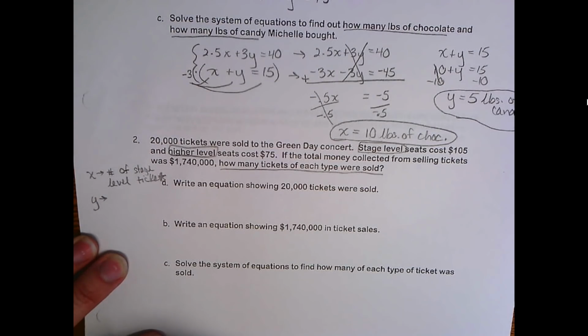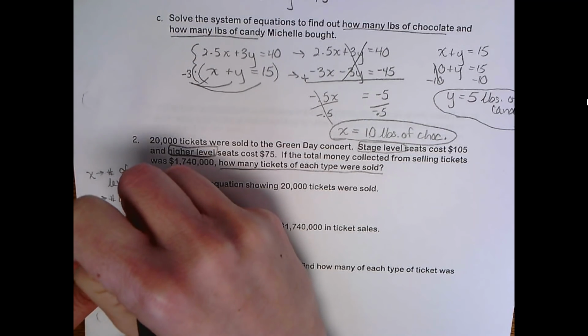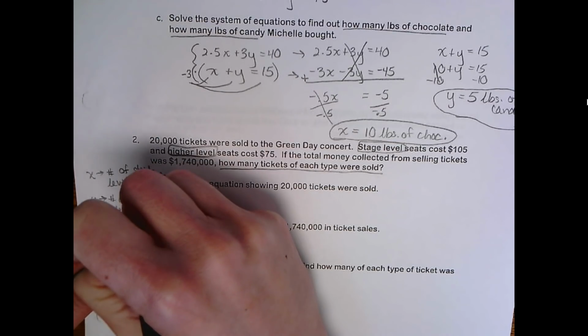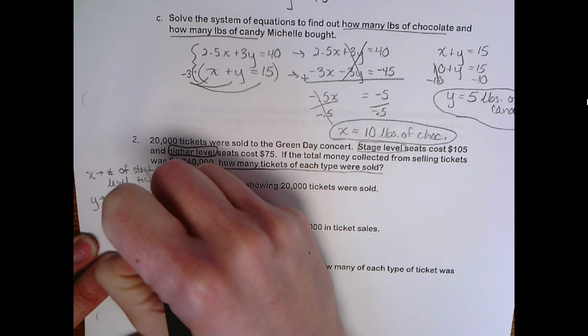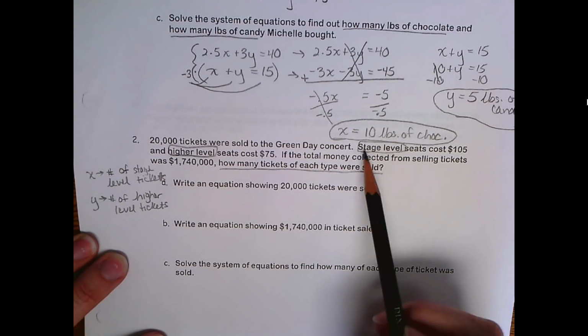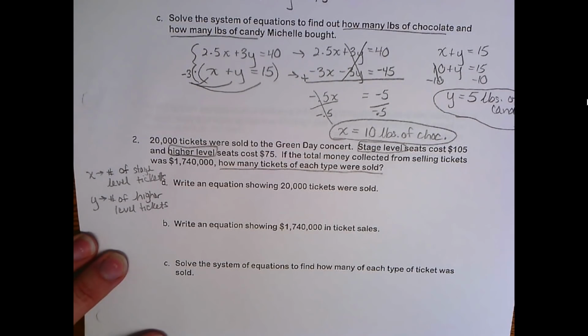And I'm going to call Y my number of higher level tickets. So my rule of thumb is I usually just take the first thing that's mentioned in the problem, make that my X, and then the second thing and make that my Y. You don't have to do it that way. I just like to be consistent.